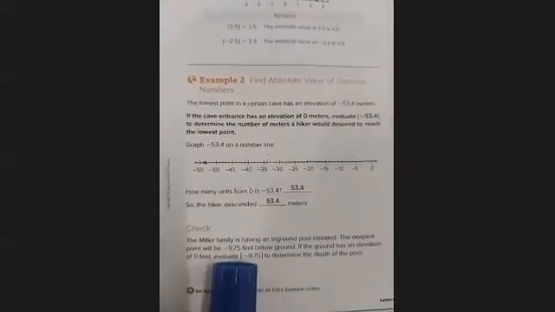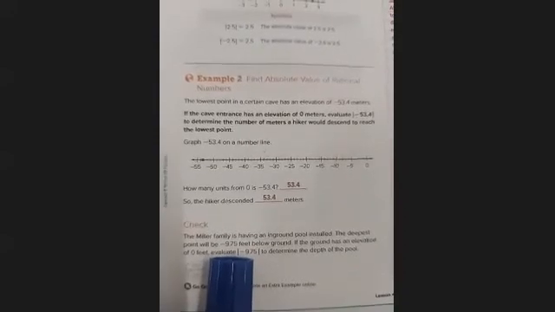When you say evaluate, and you have these two lines before and after the number, this means absolute value. Okay, read. Evaluate the absolute value of negative 9.75 to determine the depth of the pool.